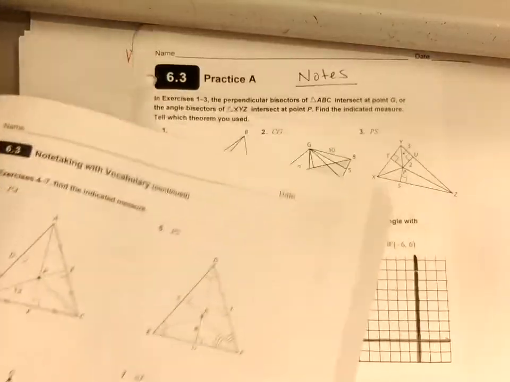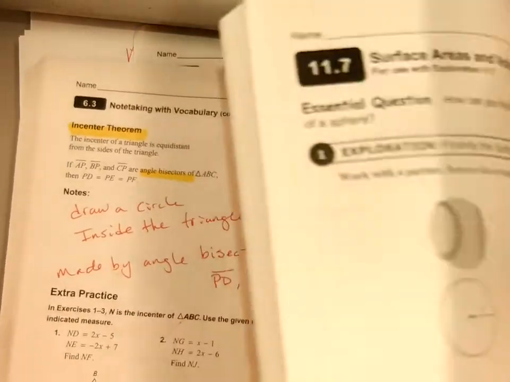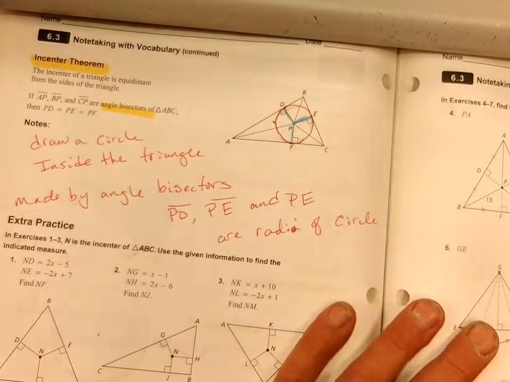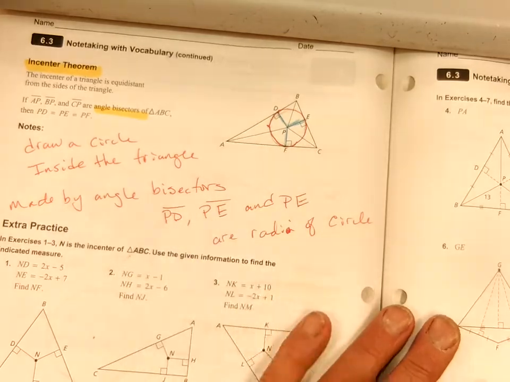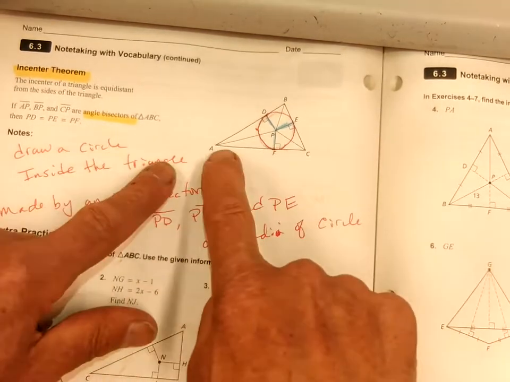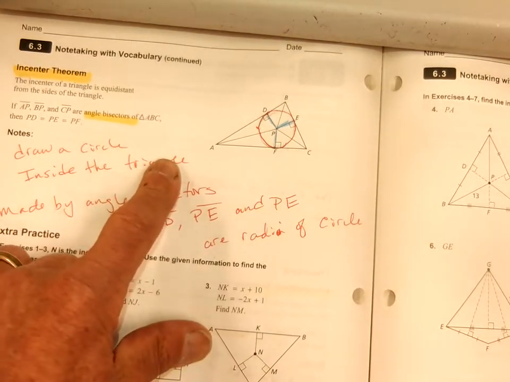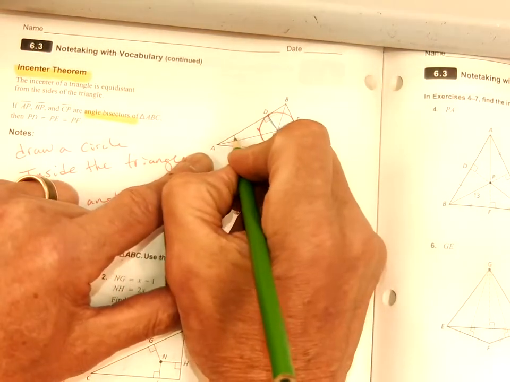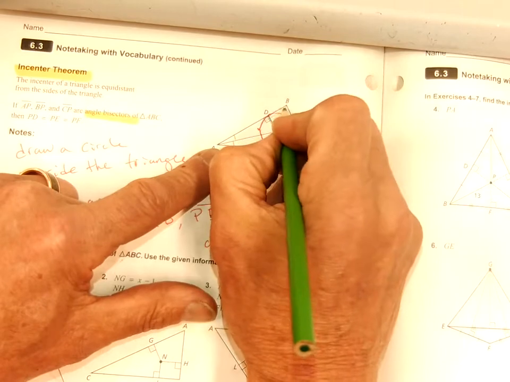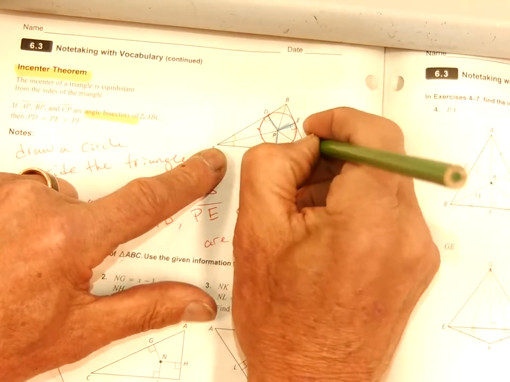Now, on the second page, incenter, okay? So what I did is I drew a circle on the inside. And when I drew the circle on the inside, I made sure it just barely touched the sides of the triangle. Again, this one though is created by angle bisectors. Angle bisectors means that this angle here is equal to that angle. This angle is equal to that angle. This angle here is equal to that angle.